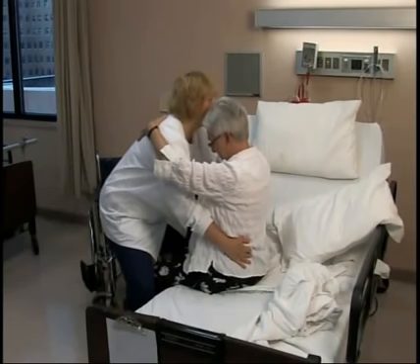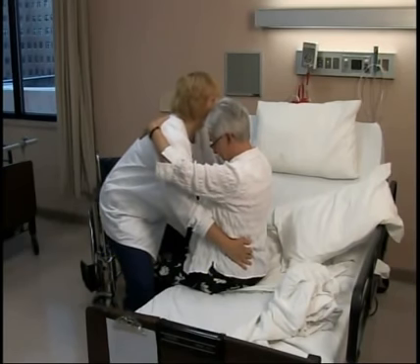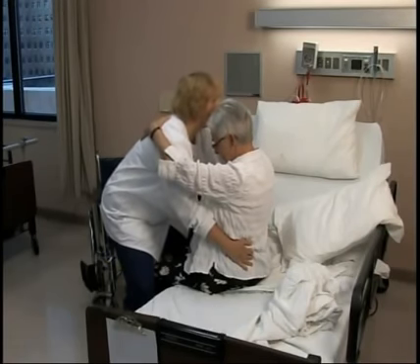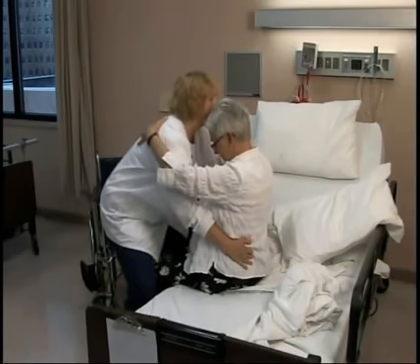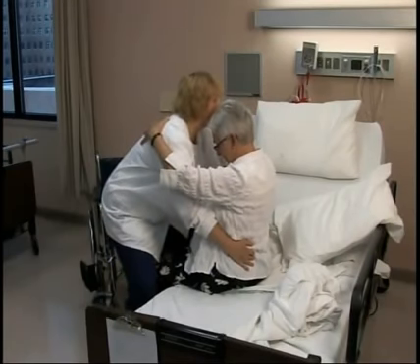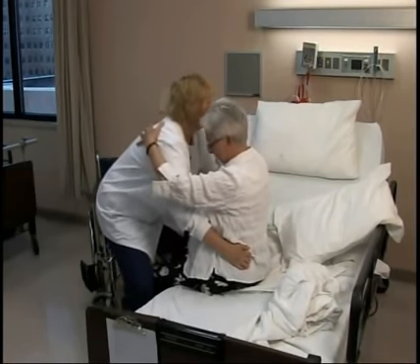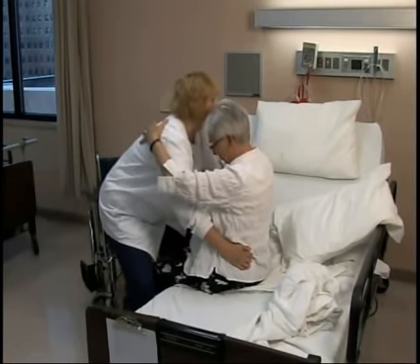Instruct the patient to reach with their strong hand to the farthest arm of the chair and pivot them around. Instruct the patient to feel for the back of the chair with their legs. Allow the patient to sit down as you help lower them into the chair. Remember to use proper body mechanics during the patient transfer. Bend knees and utilize thigh muscles.